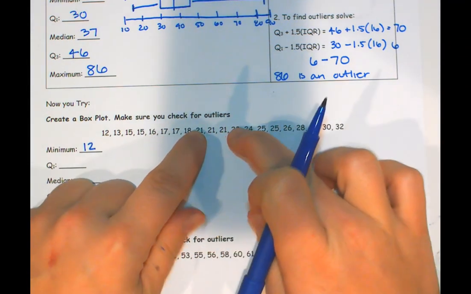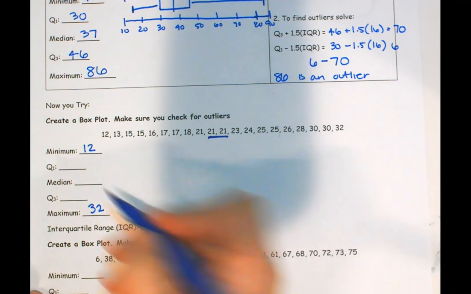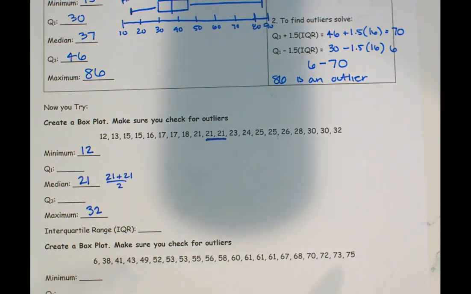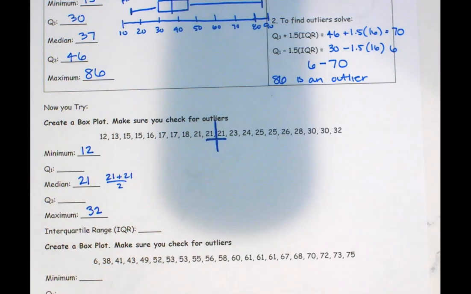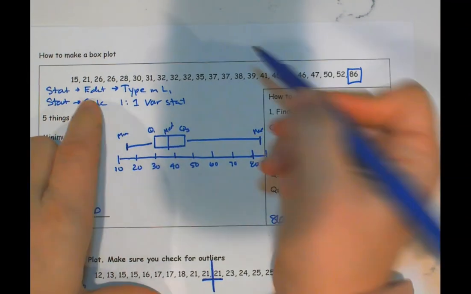So in this case, I have two numbers in the middle. Luckily, they're the same. So when I average them, right, 21 plus 21 divided by 2, I would get a median of 21. That is cutting your information, right? Your median is cutting your graph in half between those two values. It's not a specific number that's the middle, right? In our last example, 37 was the middle.